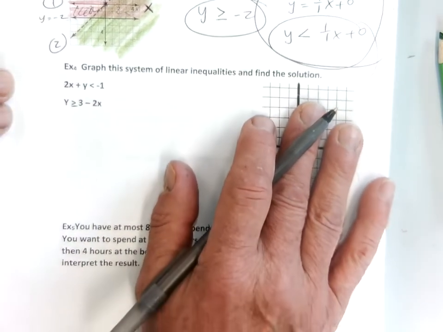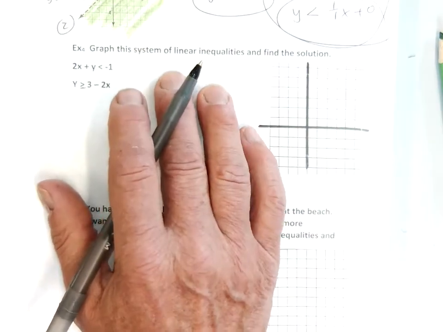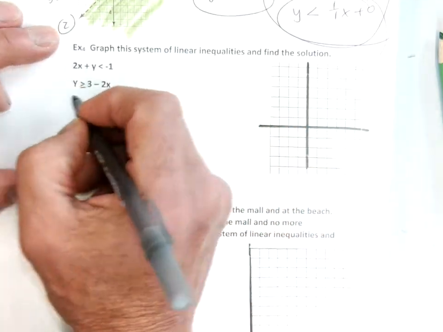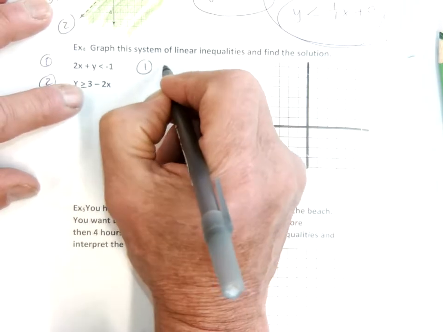Okay, example 4, let's do this one, okay? So example 4, graph this system of inequalities. So first of all, I'm going to take equation 1, equation 2. Equation 1 needs to be solved. Equation 1's not ready to go yet.